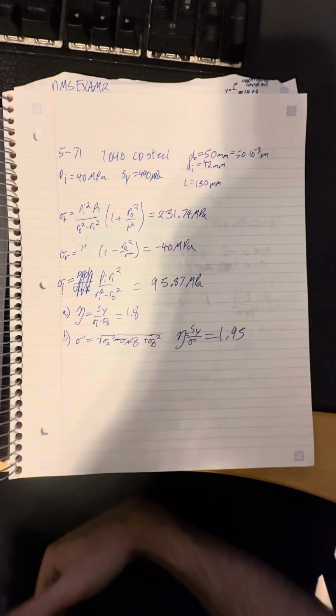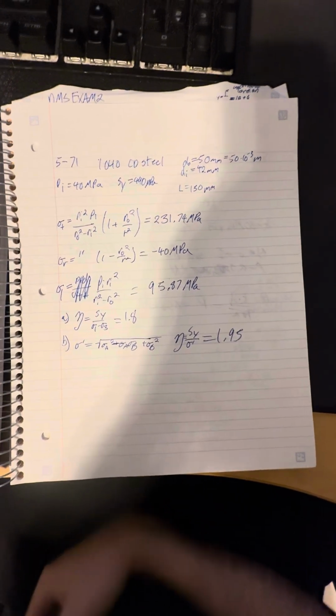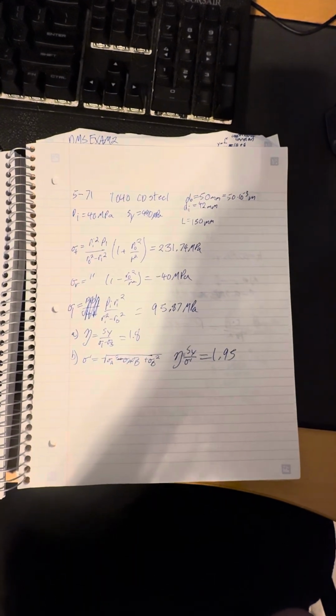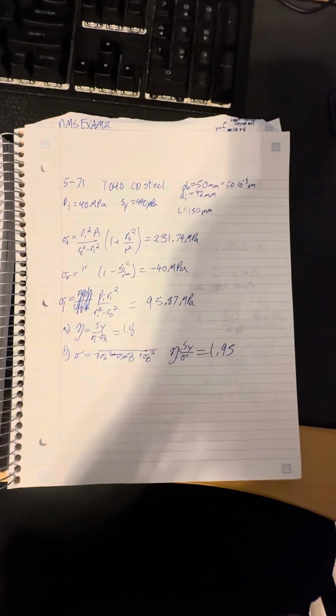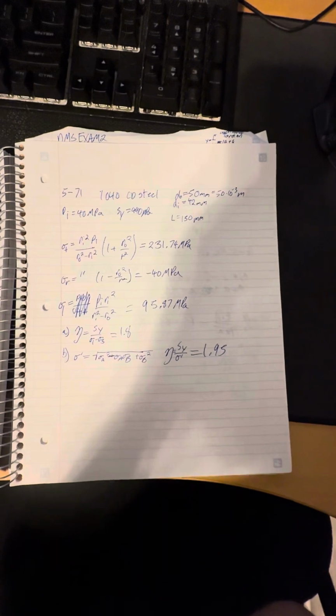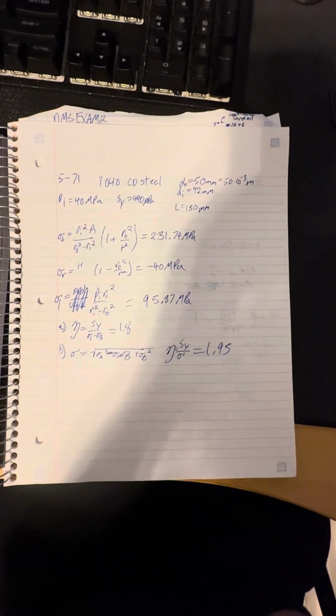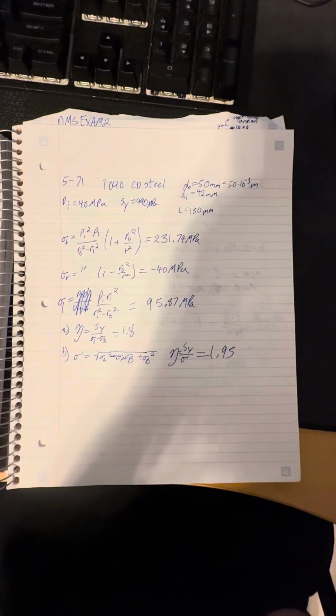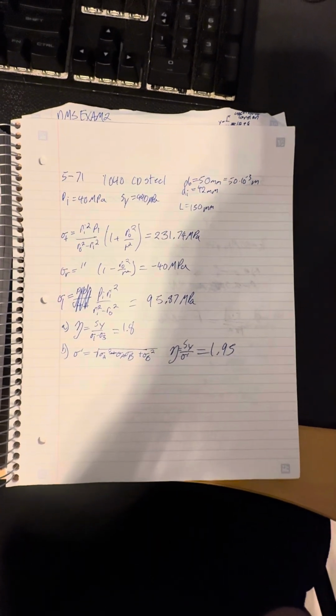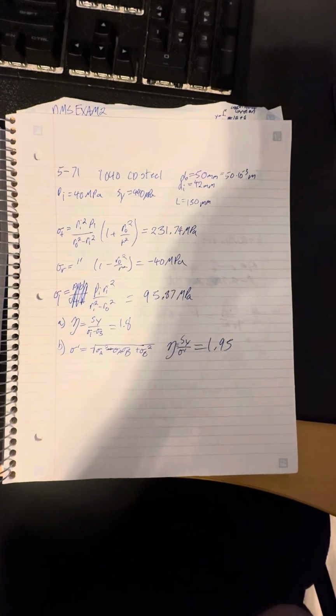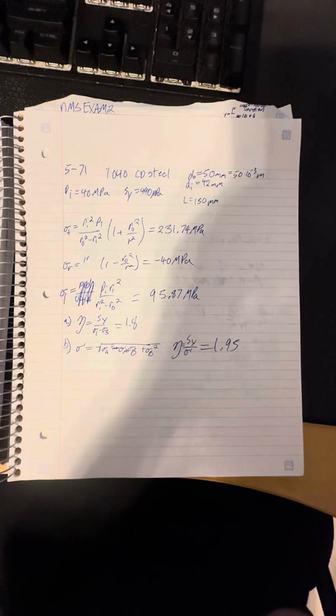The outside diameter is 50 millimeters, and the inside diameter is 42 millimeters. The tube is 150 millimeters long, and it's capped at both ends. And the internal pressure is 40 megapascals. And so we're trying to find the static factor of safety using the two different theories.